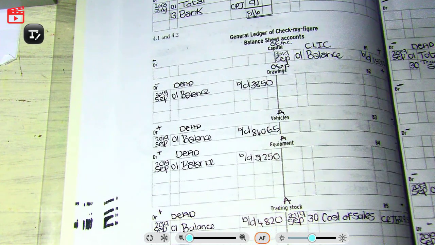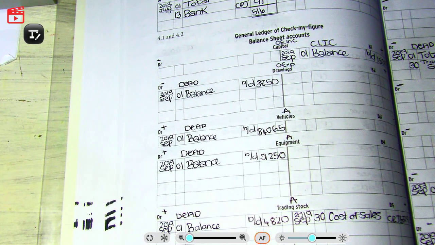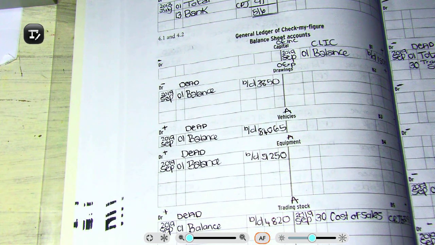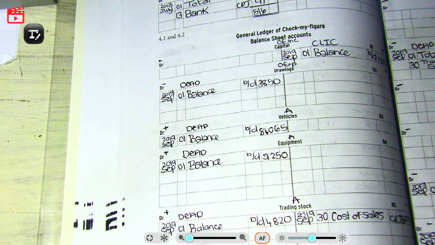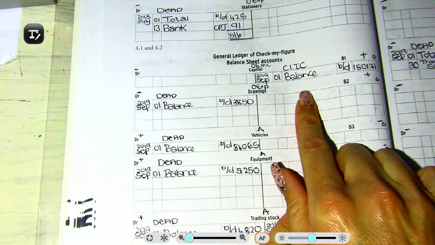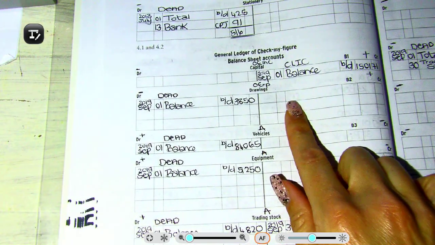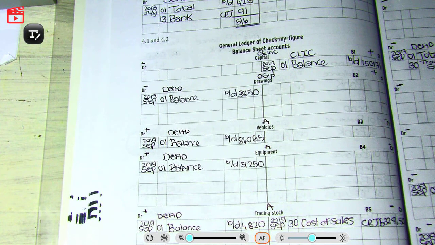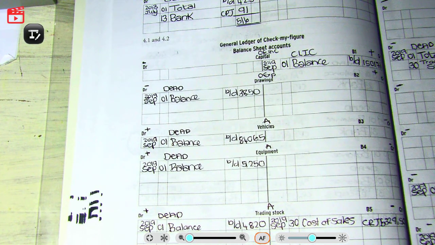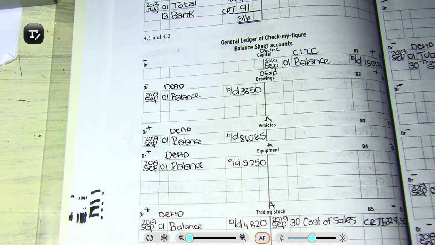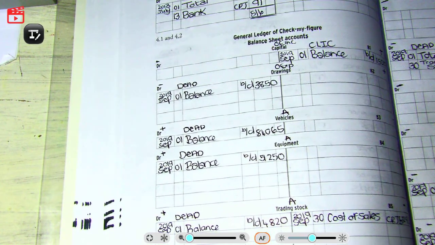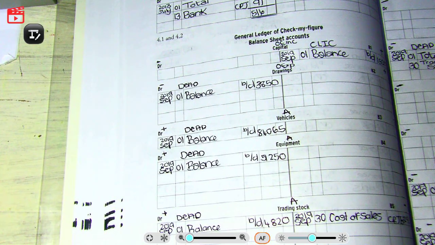Good day, grade nines. This is the continuation of activity 4 of the term revision exercise on page 60. I have already posted the opening balances for check my figures, and I have also posted the CRJ. So this is part 3 of activity 4. We've already posted the CRJ. Now we are left with the CPJ.